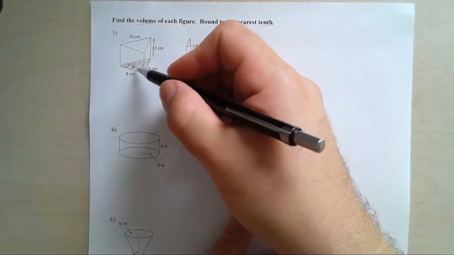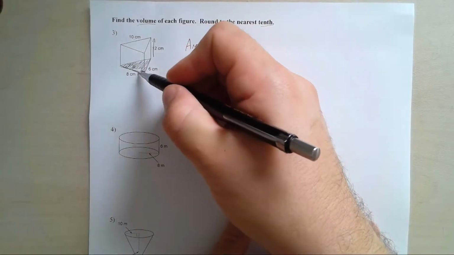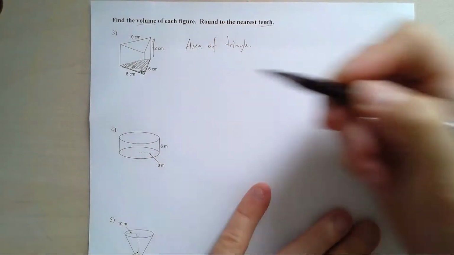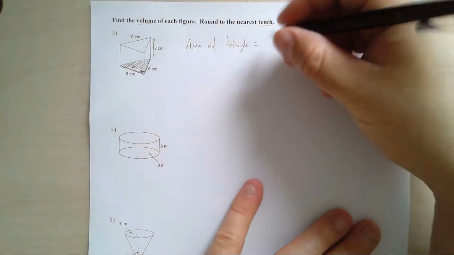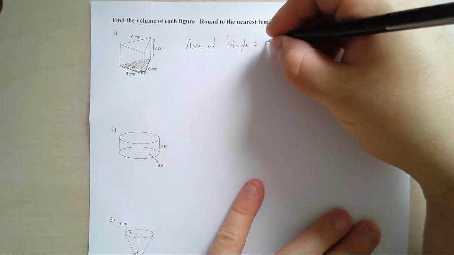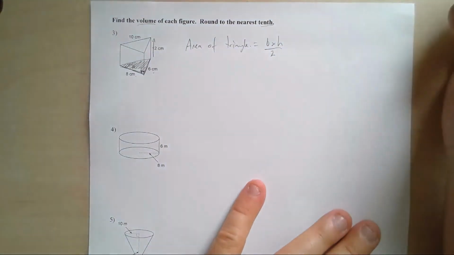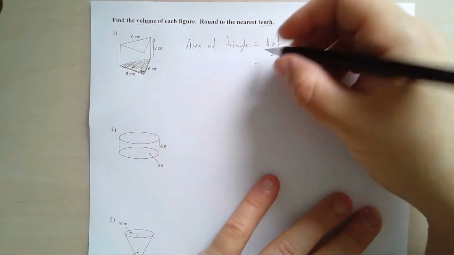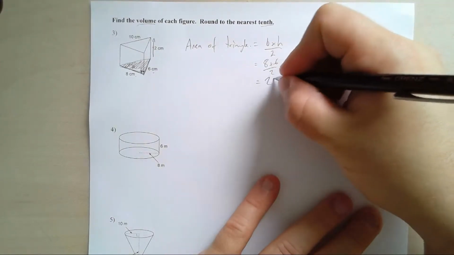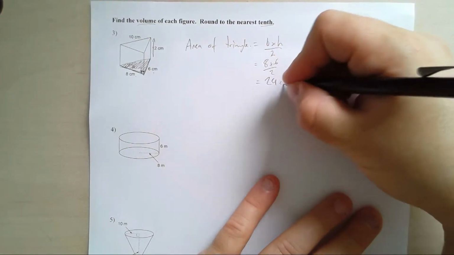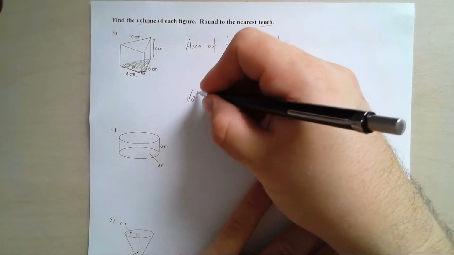Now we've got a right angle, so that must mean we've got two measurements there, 8 and 6 for our triangle. The area of a triangle is base times height divided by 2, which is 8 times 6 on 2, 6 8s are 48, so that's going to be 24 square centimeters.